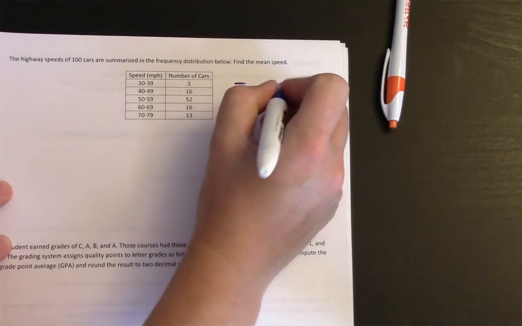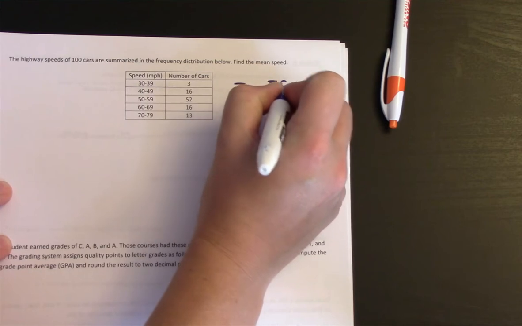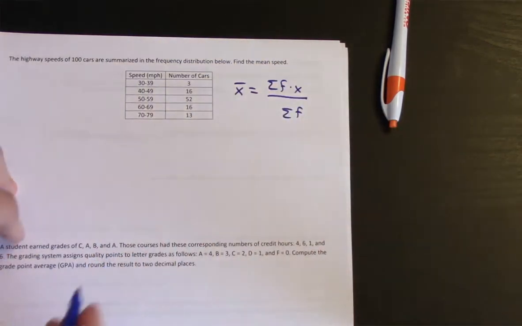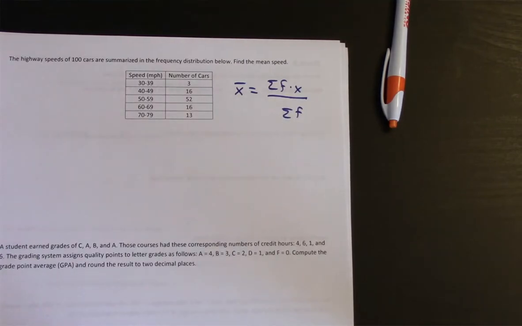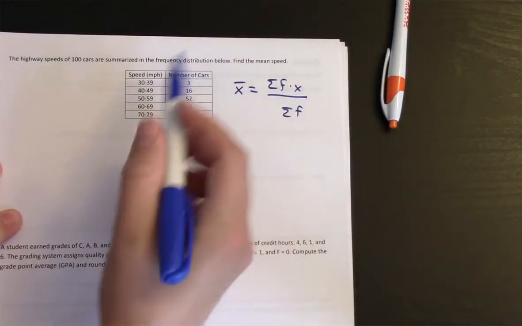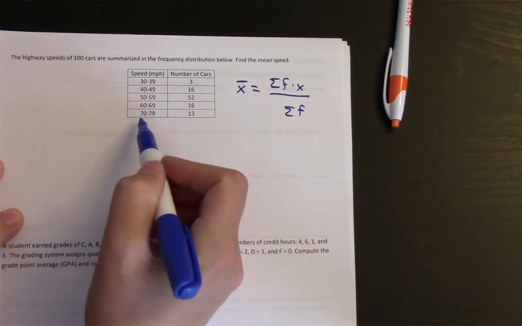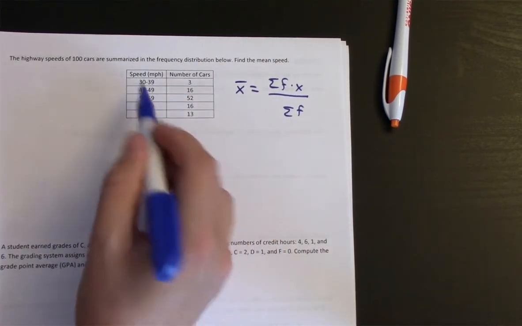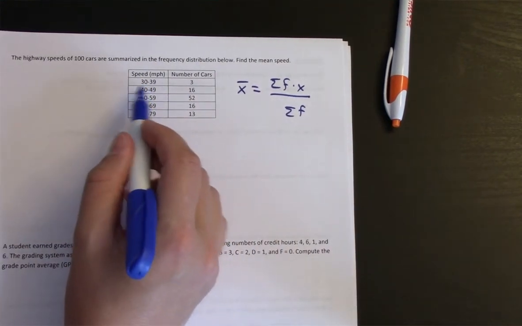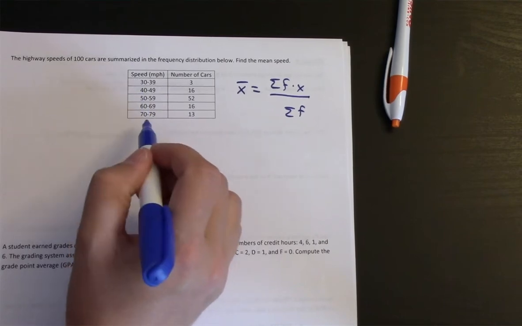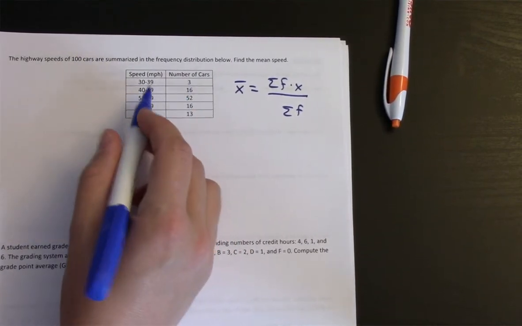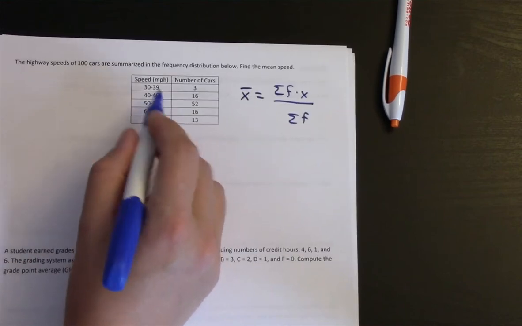X bar equals the sum of f times x divided by the sum of f. All right, so let's see. What is x though, right? We have a range for the speed, not just one particular x value, right? So what do we do? We find the middle of that range, right? So we find the midpoint for each of these columns in the frequency table, or for each of these classes.